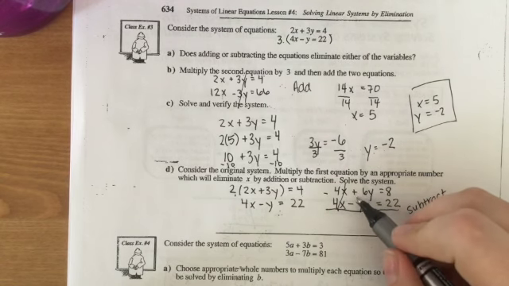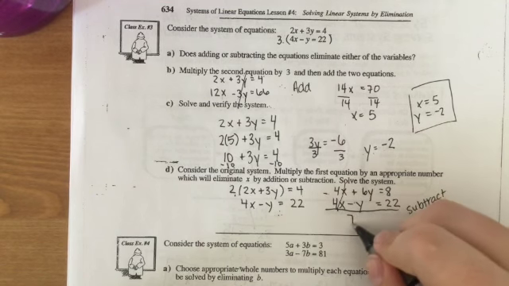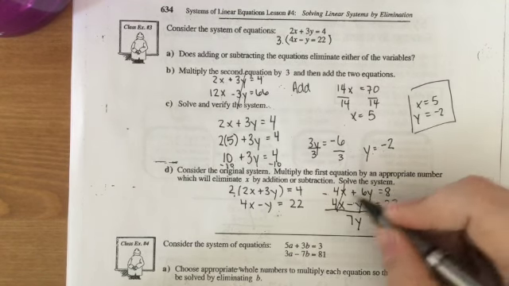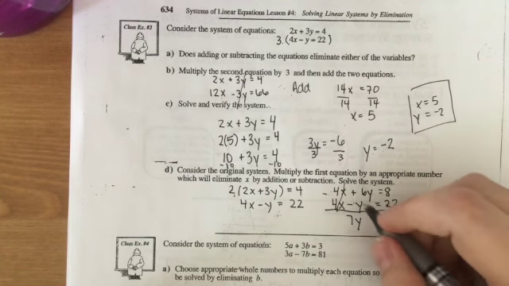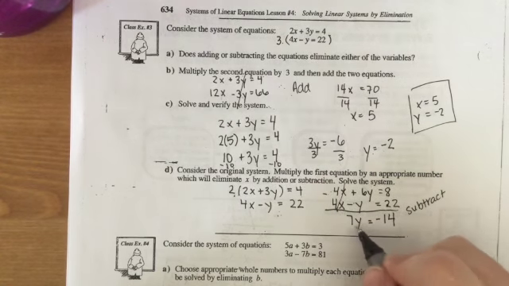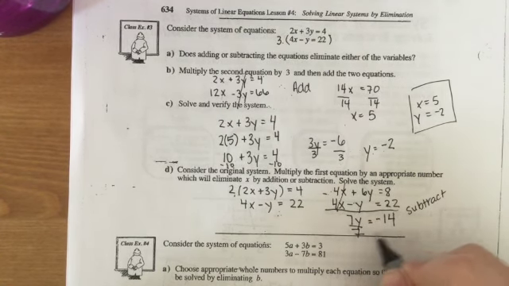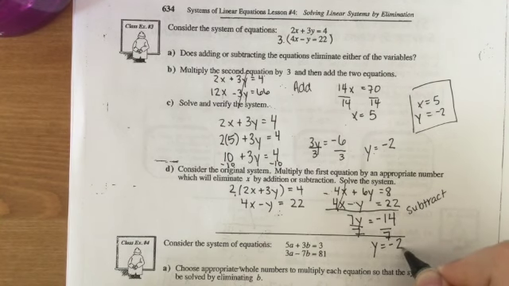And so we got to watch our double negative here. +6 subtract -1 is +7. 8 subtract 22, that would be -14. And so dividing by 7 on both sides, y equals -2.